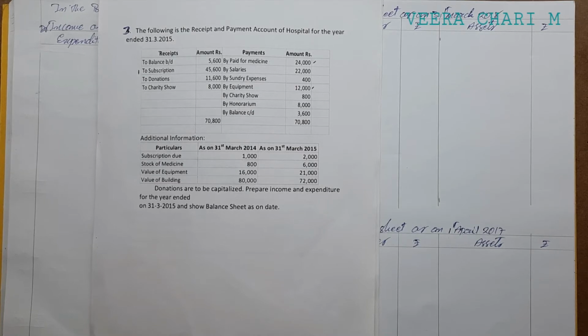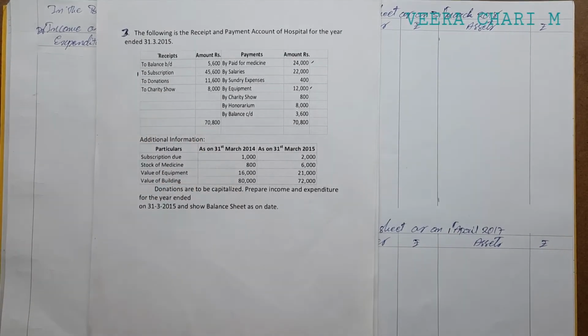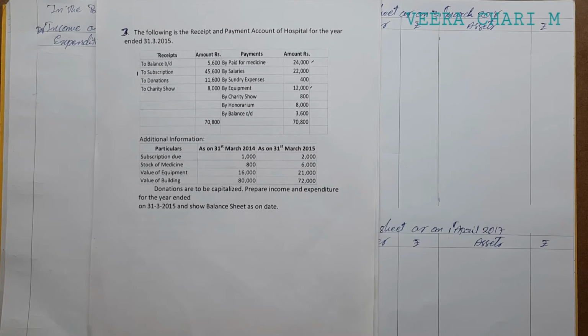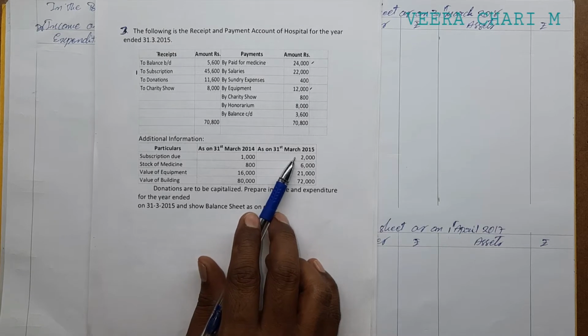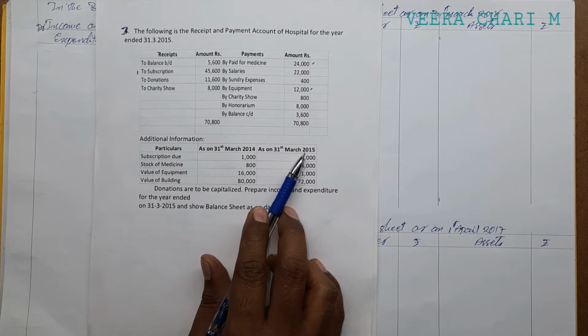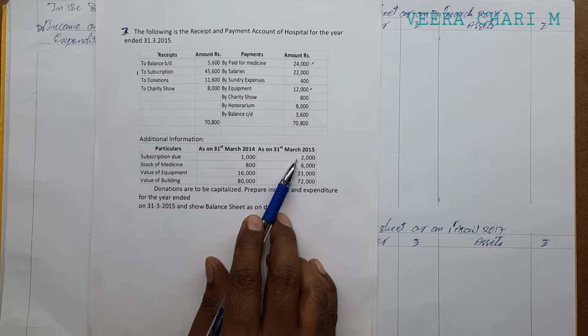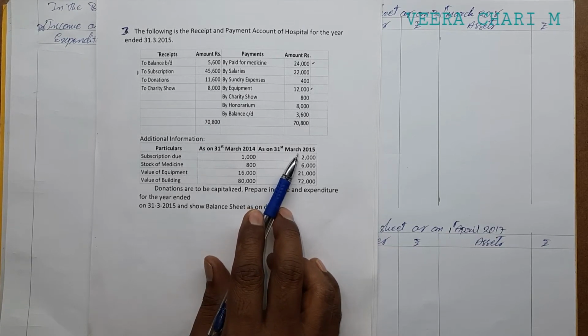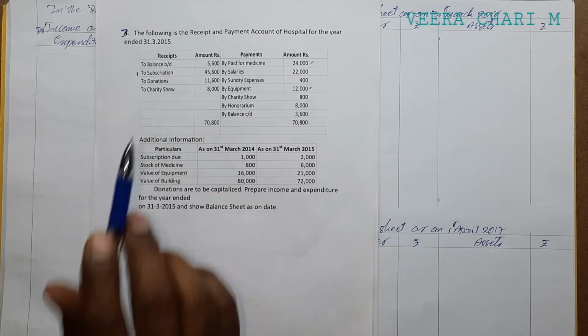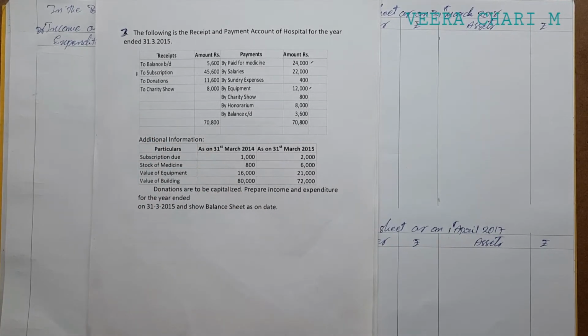This should be deducted from the subscriptions received. And the subscriptions due for the current year, 31st March 2015, should be added to the subscriptions received. That is the adjustment for subscriptions in the current year.